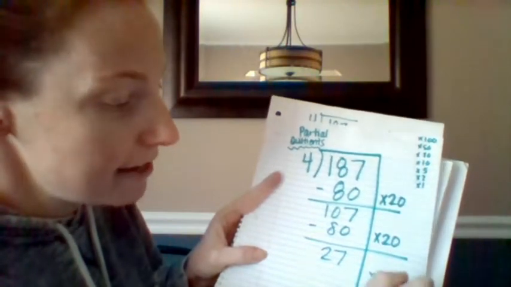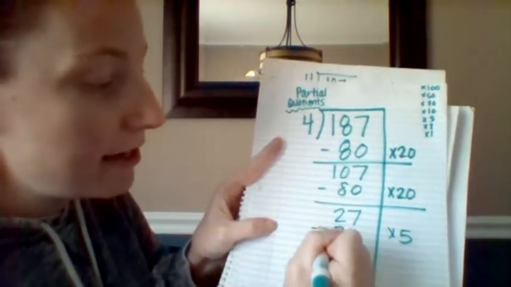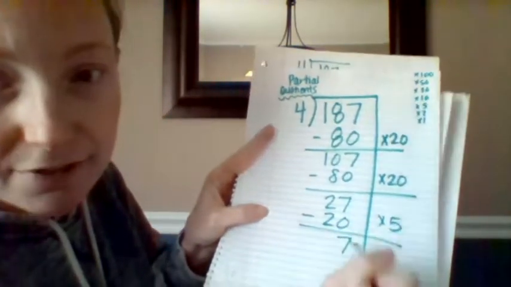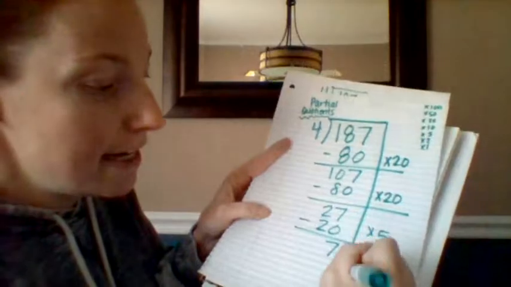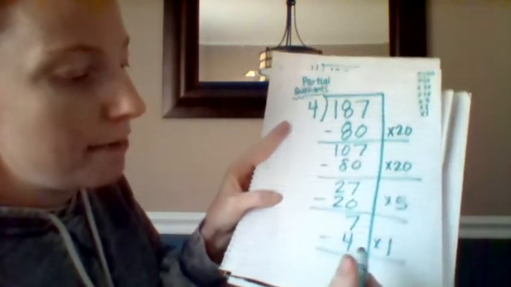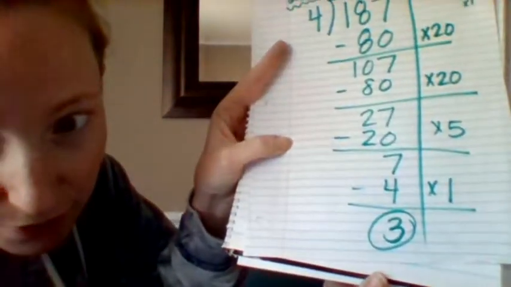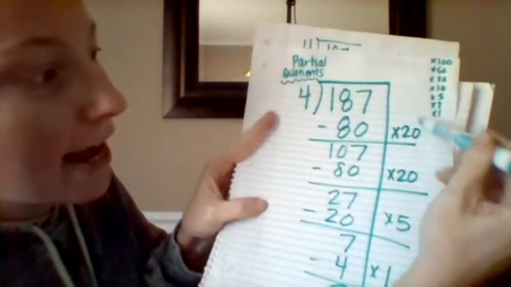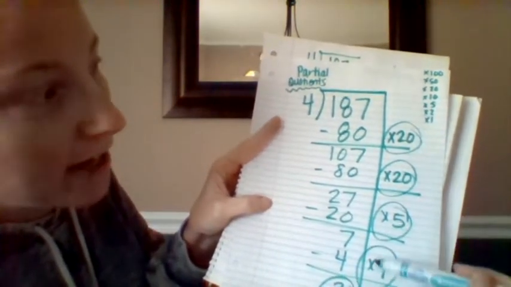Remember last time with my groups, I did a times 5 next. If I have 5 4s, that would take 20 out of that, just leaving me with 7. And then if I did times 1, that would take out that 4. 1 times 4 is 4, which would leave me with a remainder of 3. And then if you look along the side, the 20, the 20, the 5, and the 1, there's my 46 with a remainder of 3. That is using partial quotients.